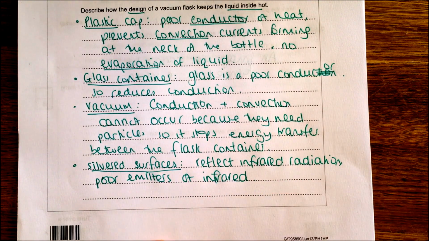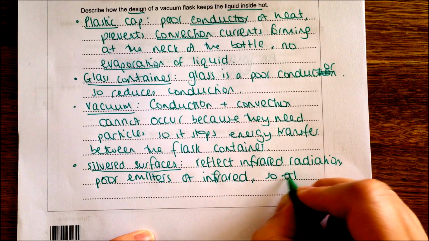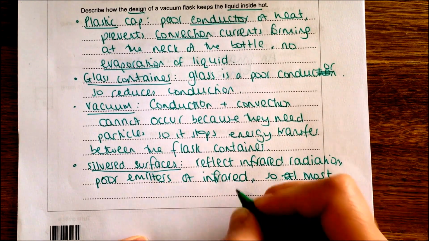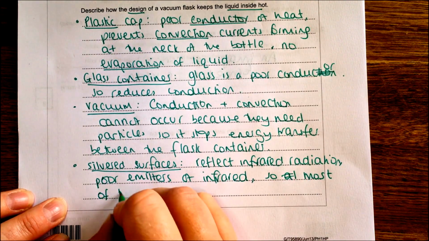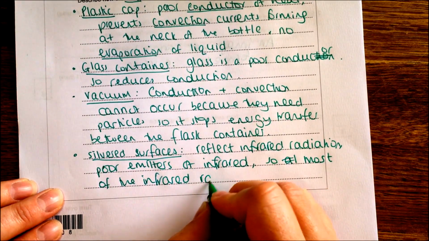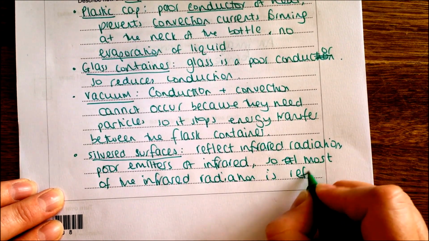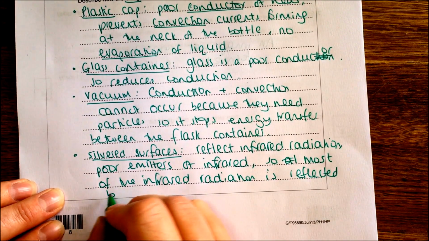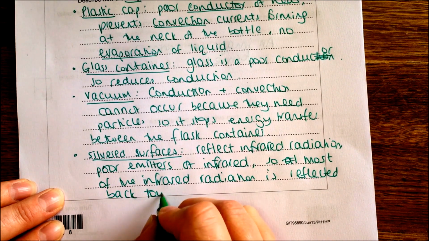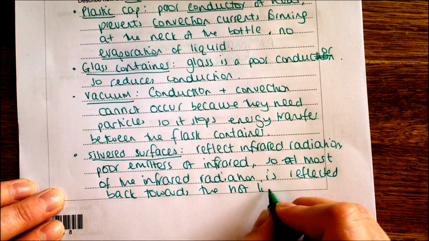So, reflected infrared radiation, poor emitters of infrared. So let's put most of the infrared radiation, which will be heat, is reflected back towards the hot liquid.